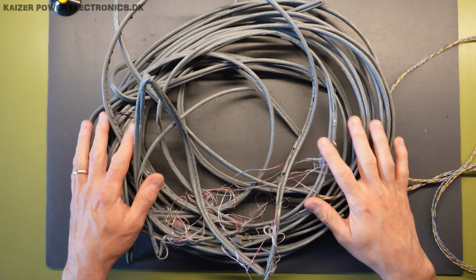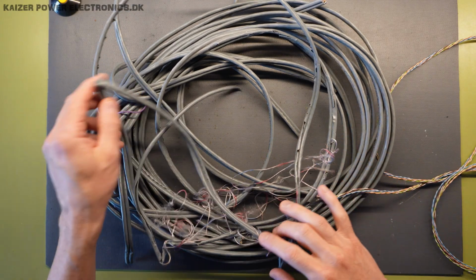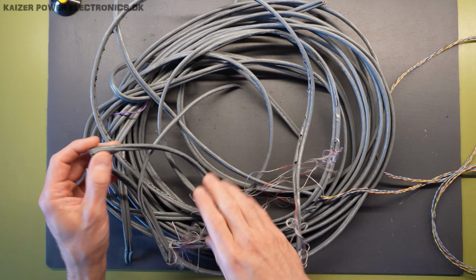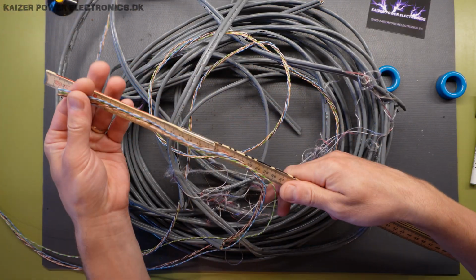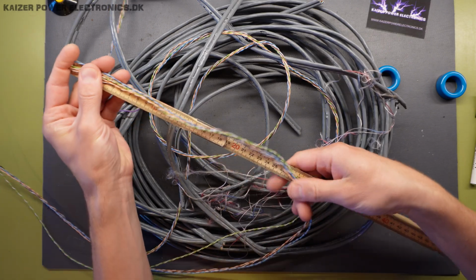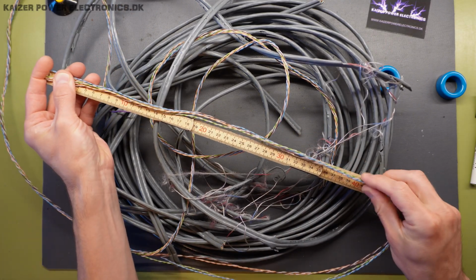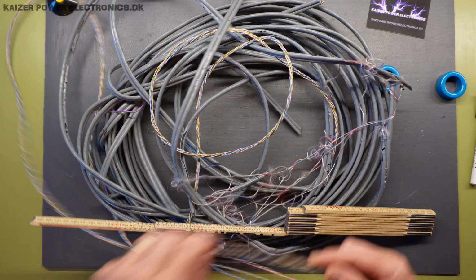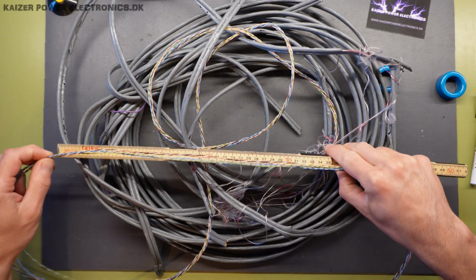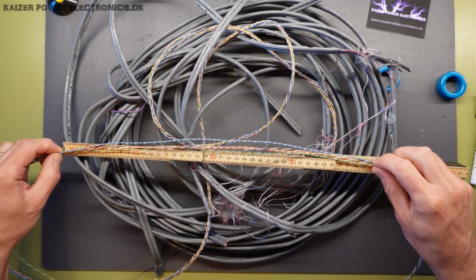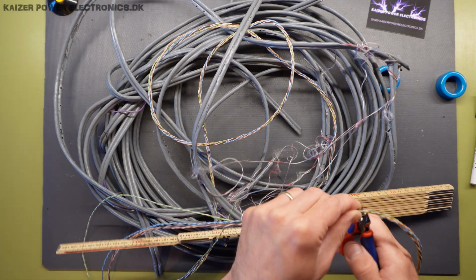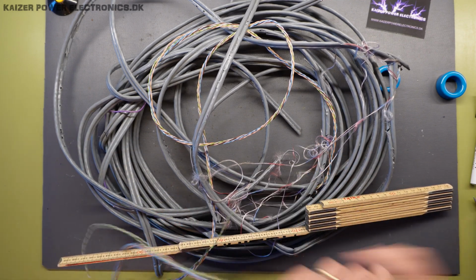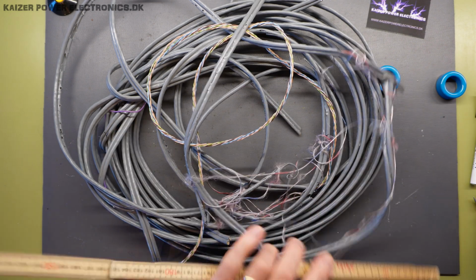For winding gate drive transformers, I really do like using old Ethernet cable. We needed 2 times 80 centimeters for our 2 gate drive transformers. And then we can get rid of this whole bundle.